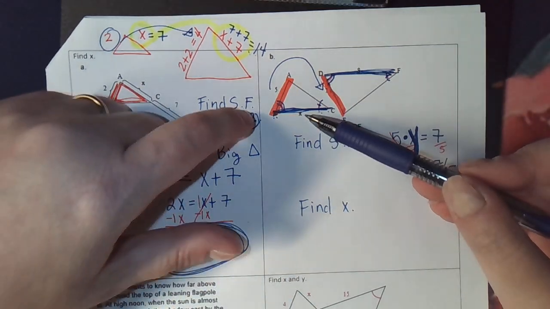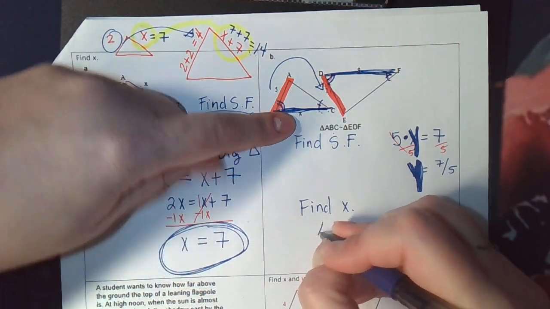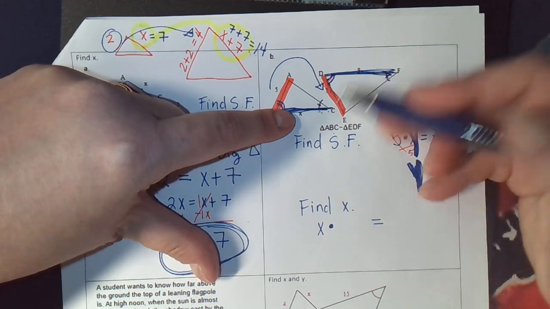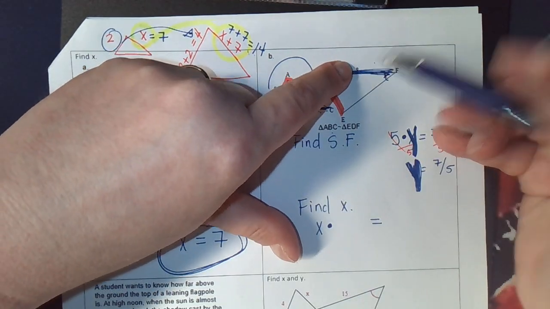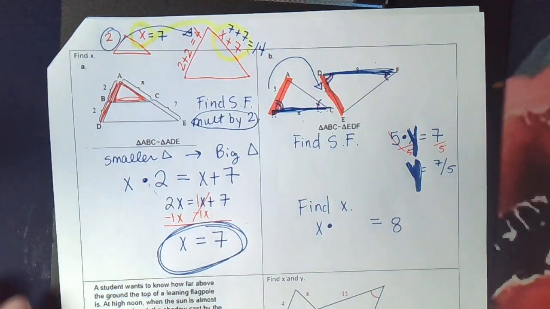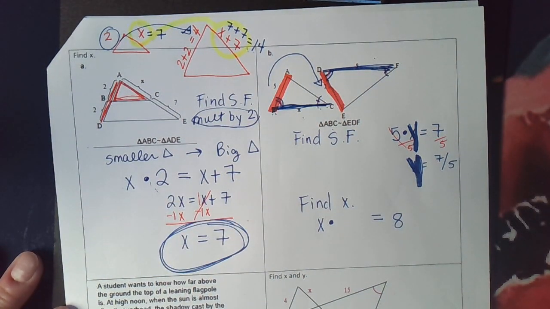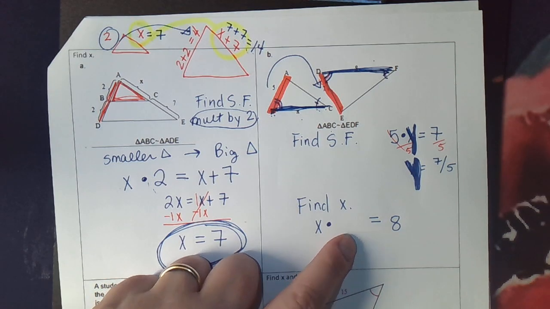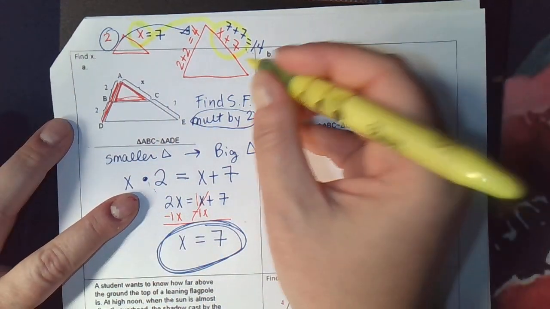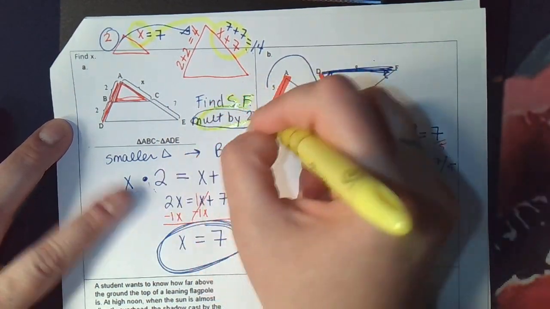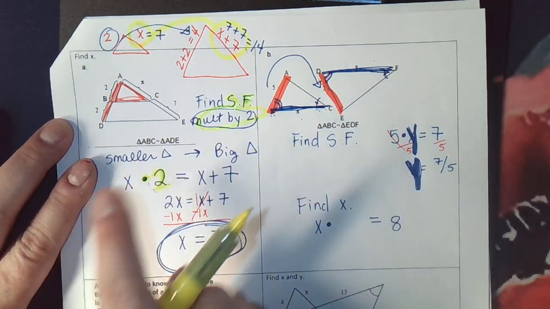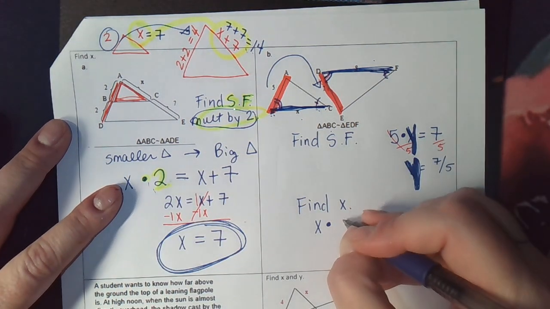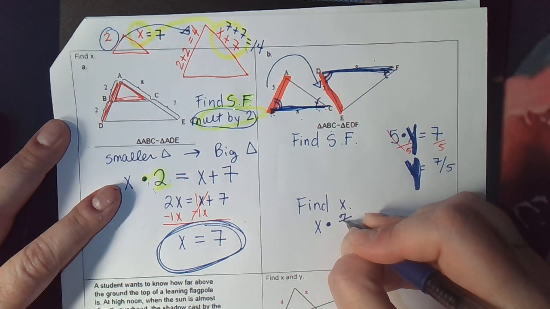Okay, we know that x on this smaller triangle times something gives me the 8 from the larger triangle. And it's x times whatever your scale factor is. So on this last example, my scale factor was 2. So that's where I put the times 2. Our scale factor is 7 over 5. So we're going to say 7 over 5.